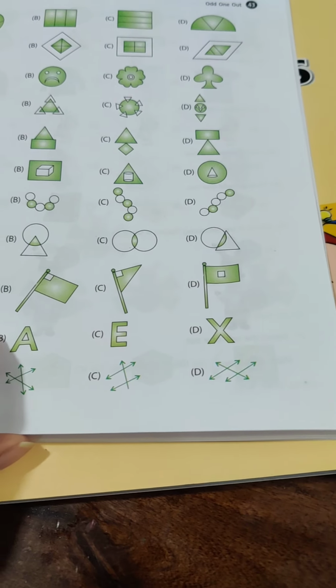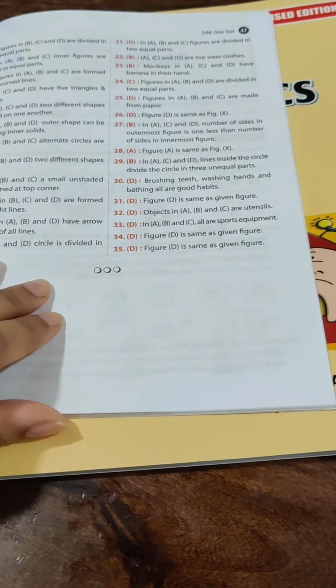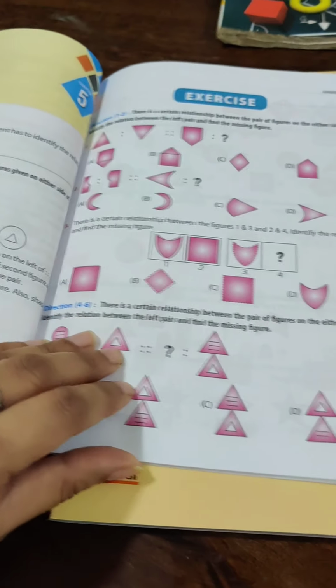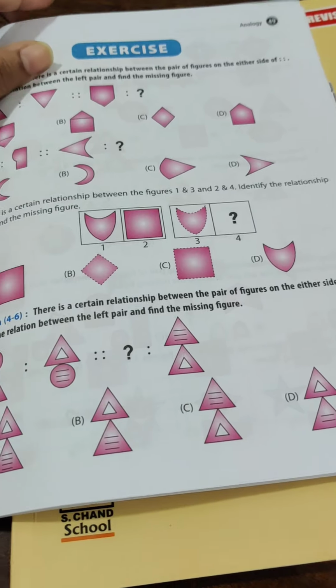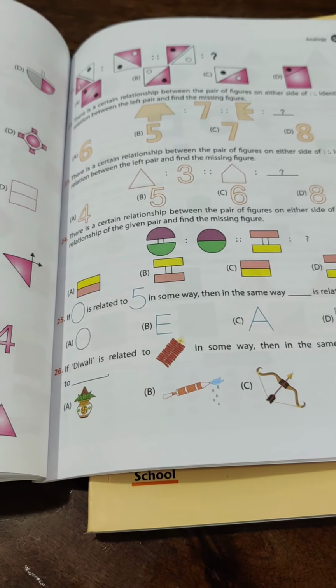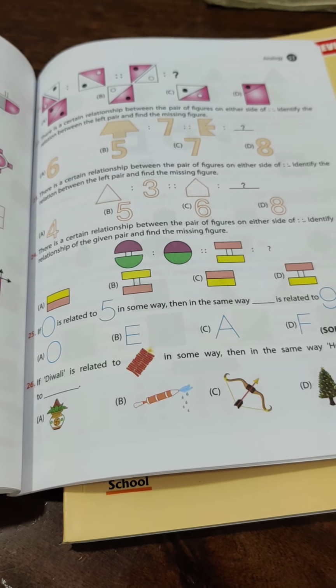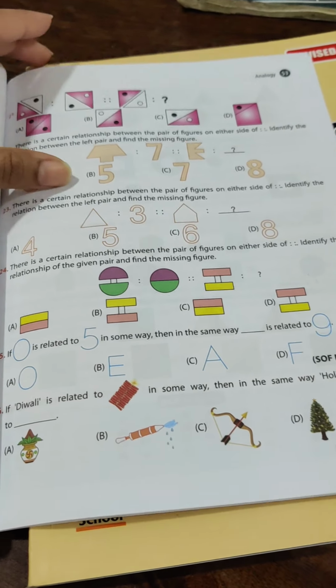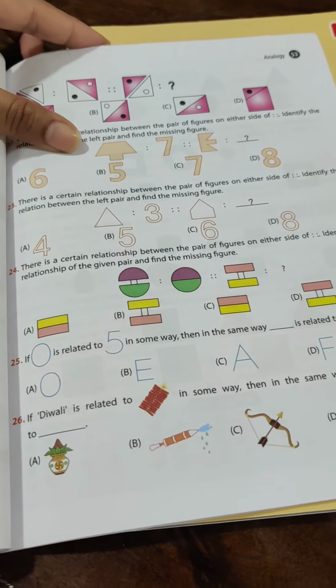Next topic is odd one out. It's quite a scoring topic for kids. And then we have analogy. Analogy is again a scoring topic. The child just needs to pay more attention to the question and what it is actually talking about.